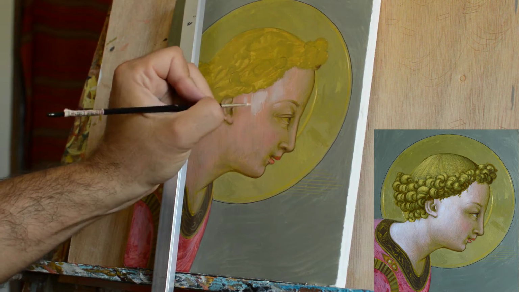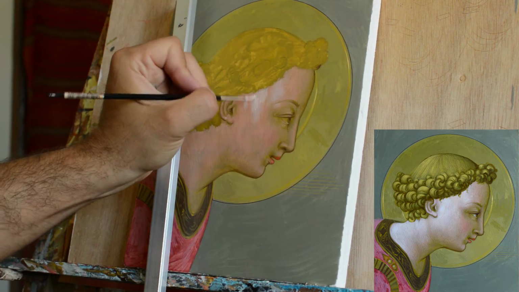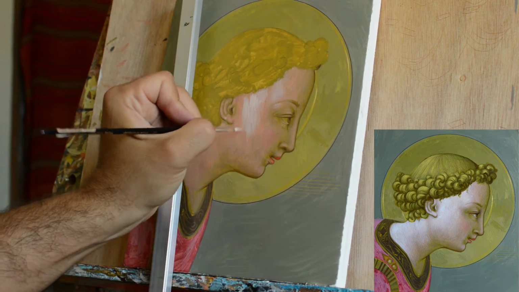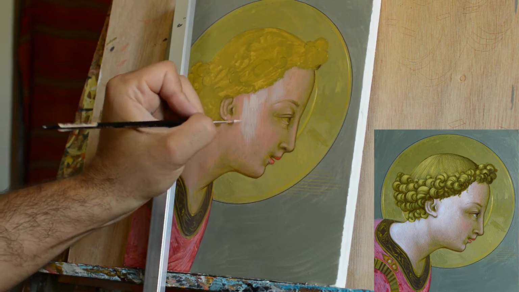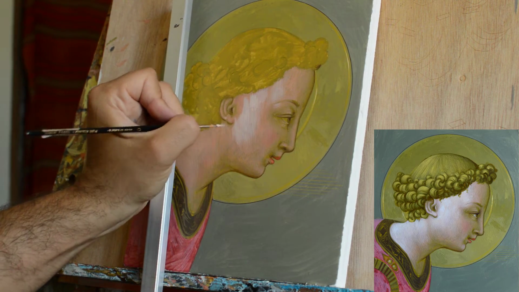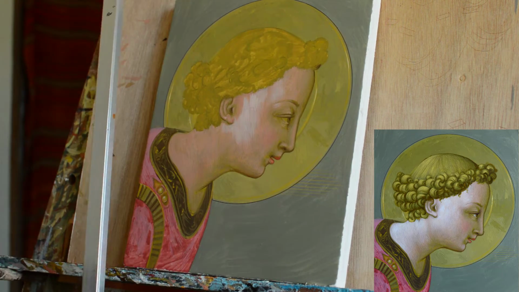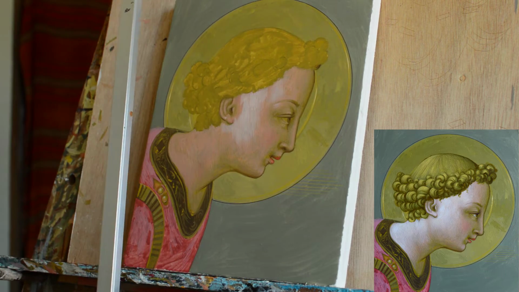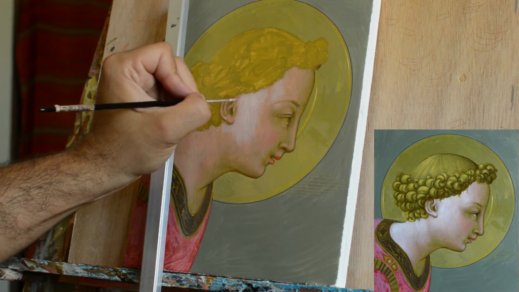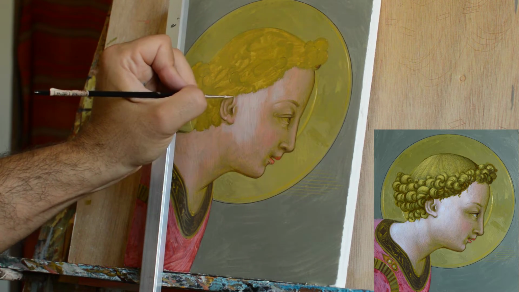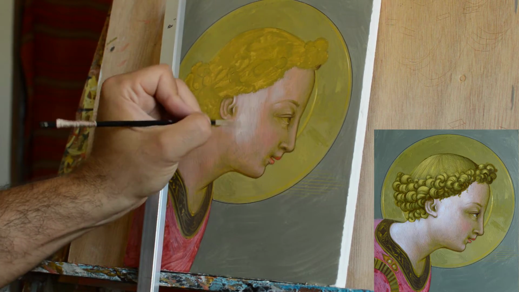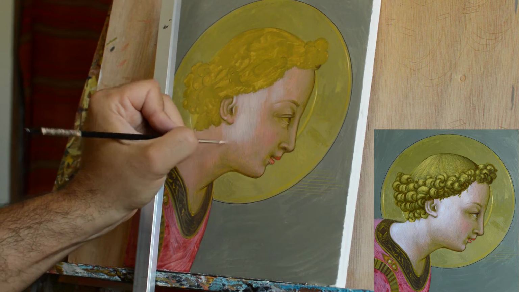But yeah. So here you see me now painting the second light on the head of Archangel Gabriel. For this second light, I've added some titanium white to my first light. Very simple. I try to keep it transparent enough, and painting it on the areas that my reference painting tells me.